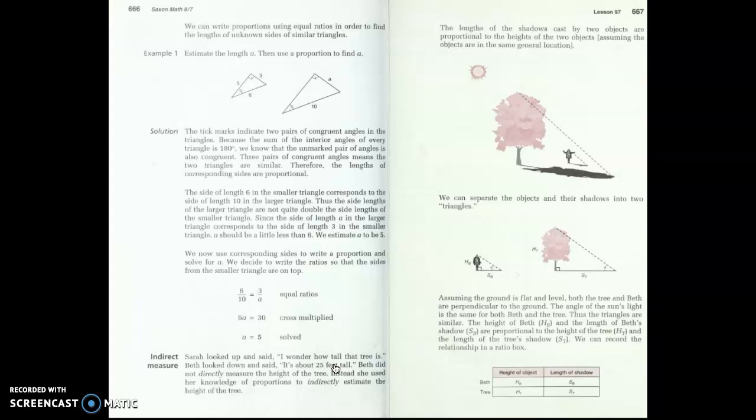Indirect measure is a way to apply proportional reasoning to real world problems. This question says, Sarah looked up and said, I wonder how tall that tree is. Beth looked and said, it's about 25 feet tall. Beth did not directly measure the height of the tree. Instead, she used her knowledge of proportions to indirectly estimate the height of the tree. Here's how she does it: the lengths of the shadows cast by two objects are proportional to the heights of the two objects. So here we go. We have our tree and we have Beth, so we can separate the objects and their shadows into two triangles.